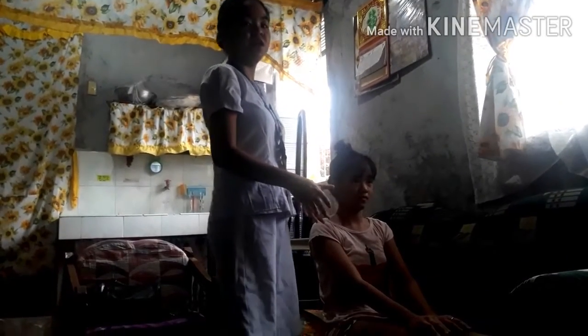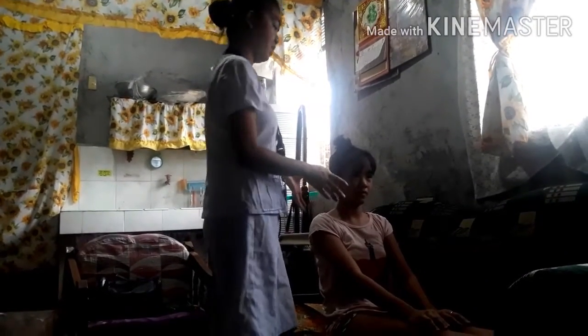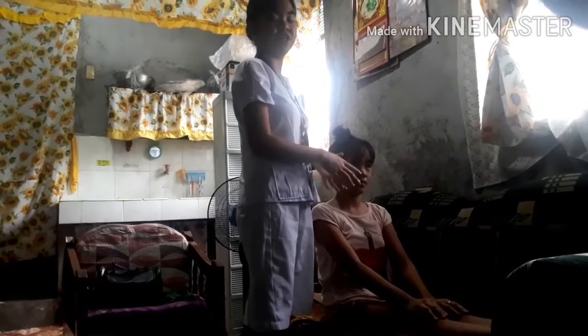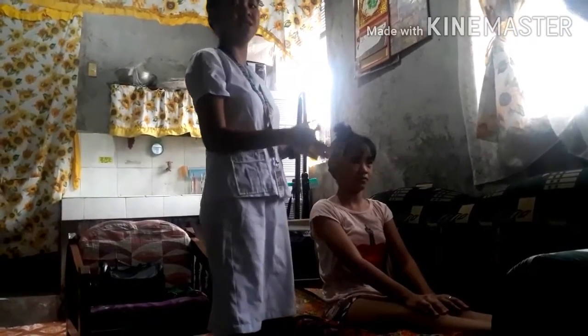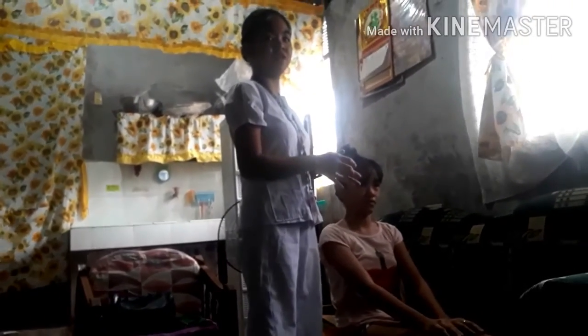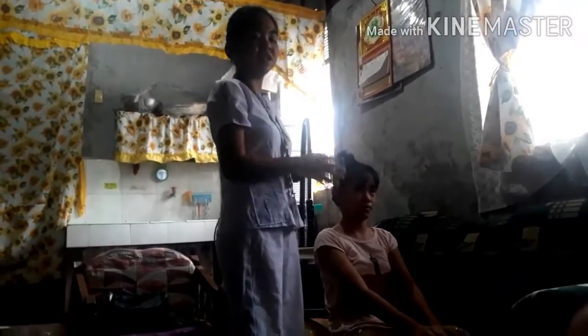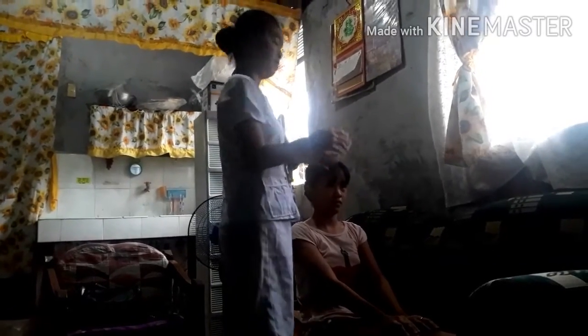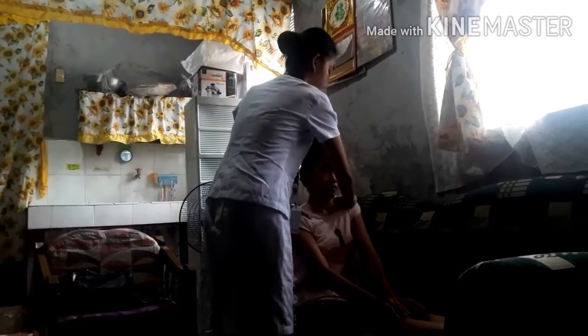Then, palpate the muscle while si patient is active, passive, and smoothness yung movement ni patient. Then, next tayo is test muscle na tayo. So, compare natin yung right side ng muscle with the left side.